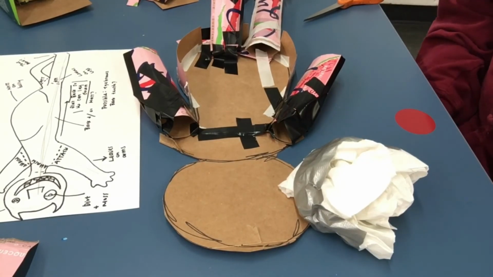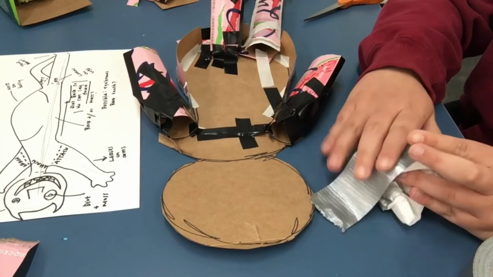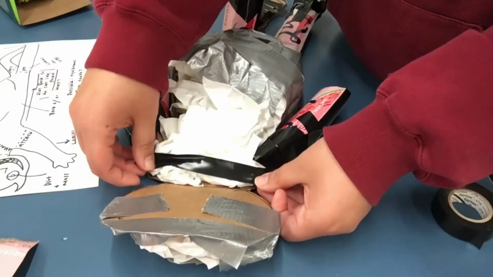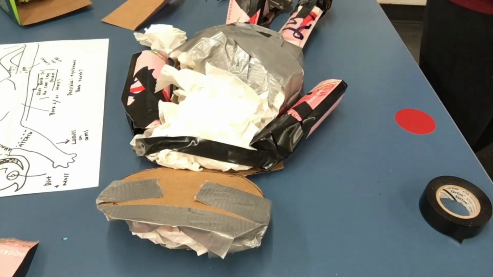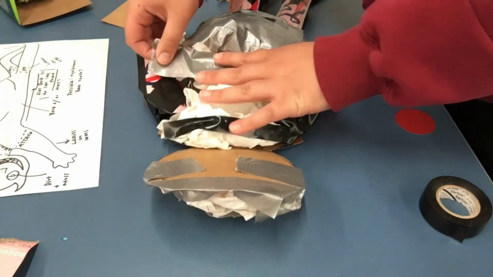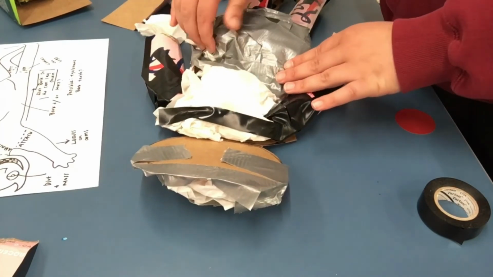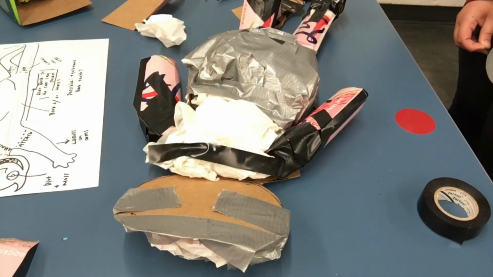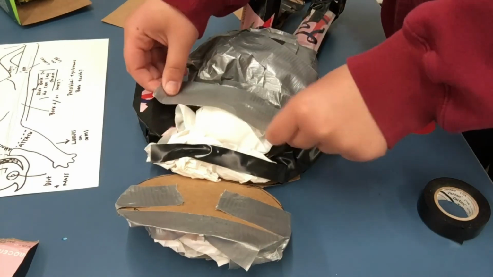I also did the same process for his belly. So I took a piece of paper towel and I balled it up, and then I taped it. That way he could have a big belly. I also cut out a heart and put it inside of Tuna's chest to make sure that he truly is one of my friends. I also just went back and taped everything down to make sure that it was nice and secure, and just kept working back and forth to make sure that he looked the way that I wanted him to look.